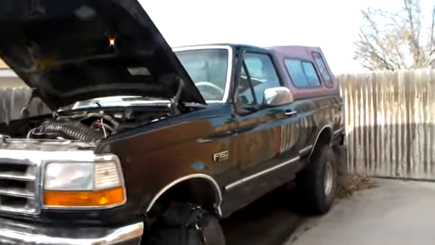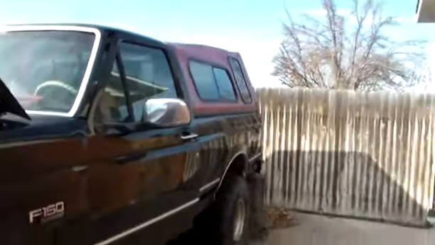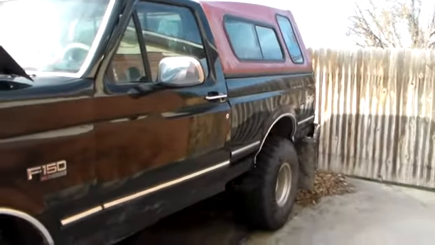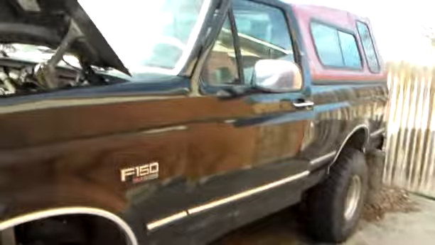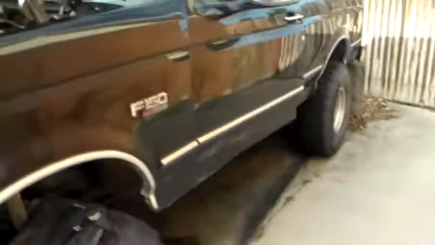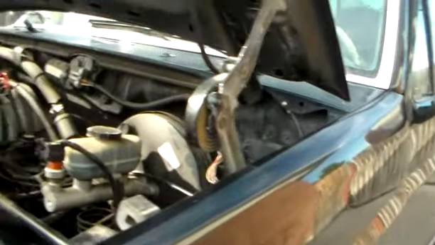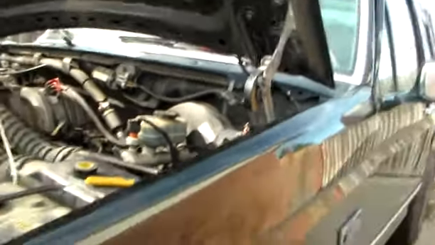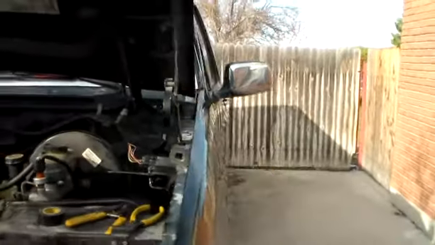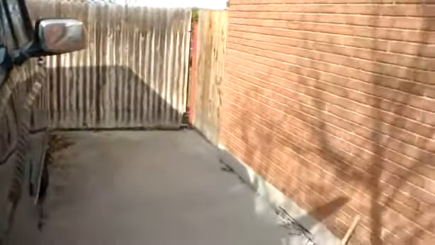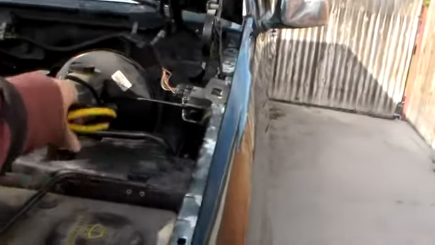Okay, let's do a quick video on my 1995 F-150 XLT Eddie Bauer edition. This video is going to be about how to read the codes in your engine if your check engine light is on.